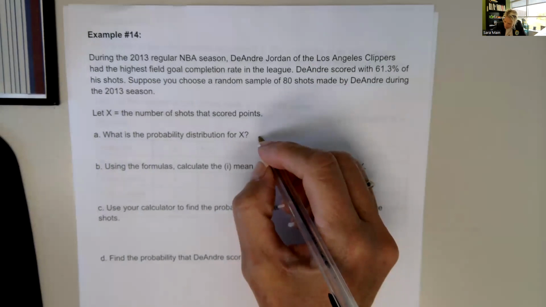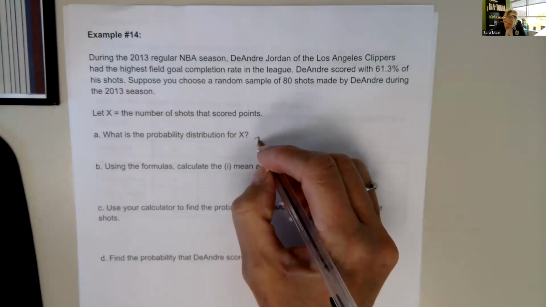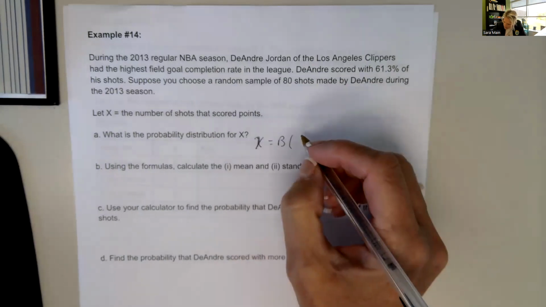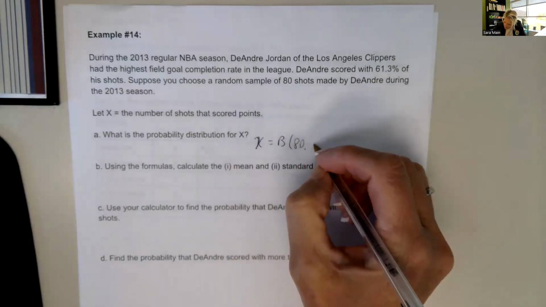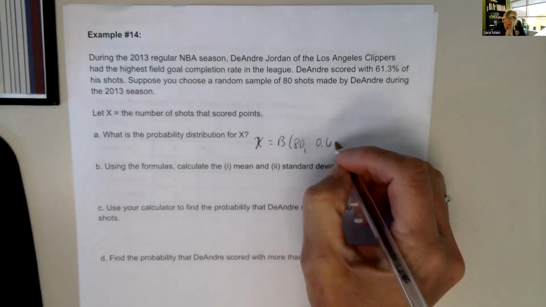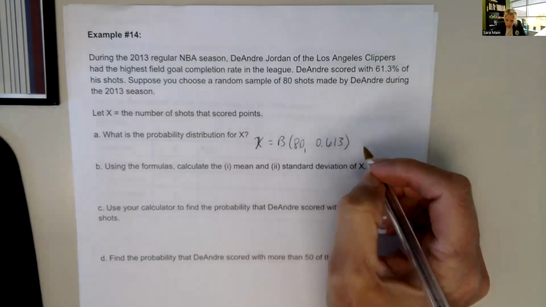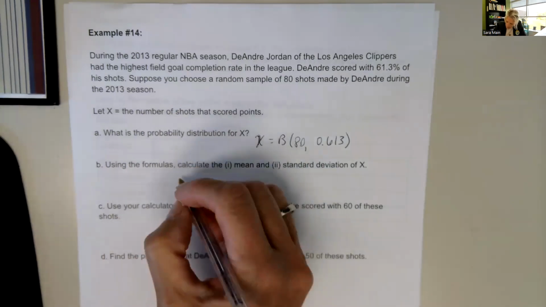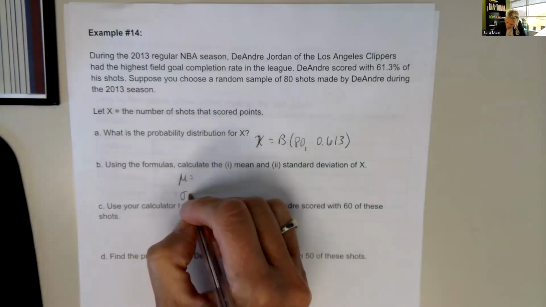So it's either he scored points or he didn't. So X is binomial, and they sampled 80 shots, and his probability of success is 0.613. Using the formulas, calculate the mean and the standard deviation.